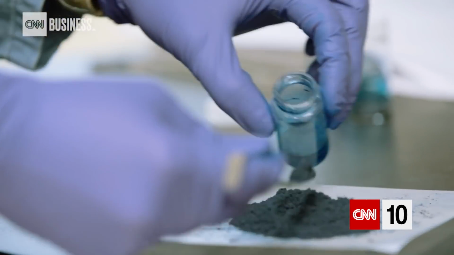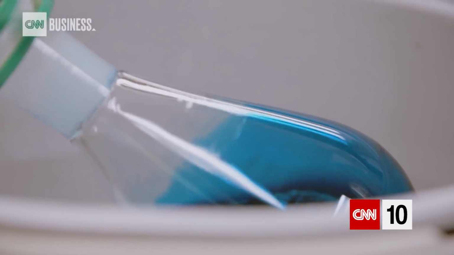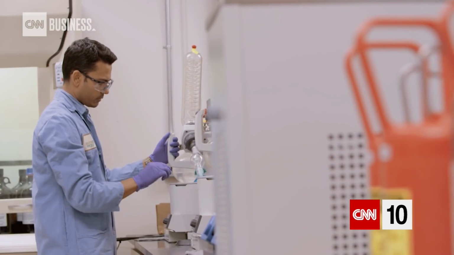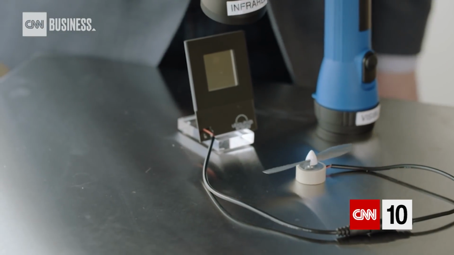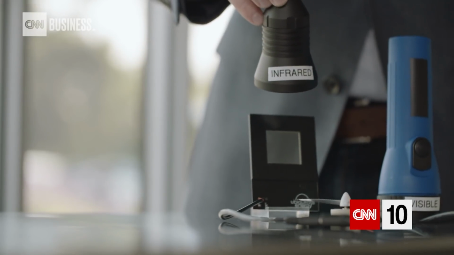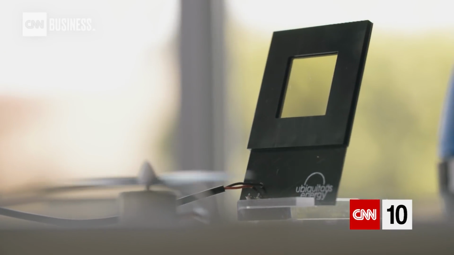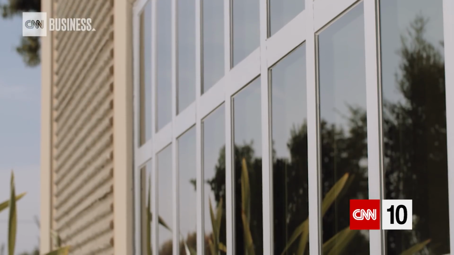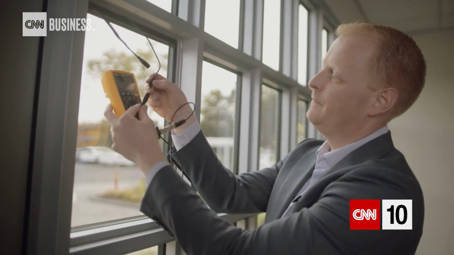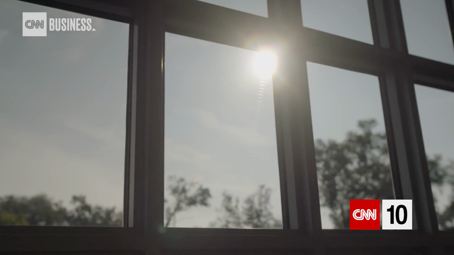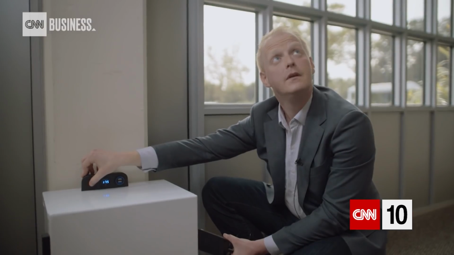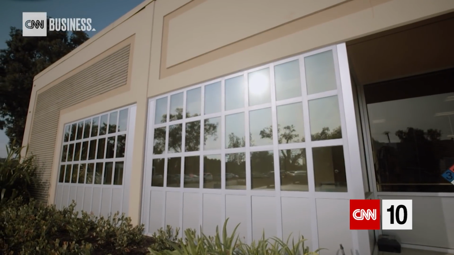Light-absorbing dyes are found all around us. What we've done is we've engineered those dyes to selectively absorb infrared light and also convert that light into electricity. And that's key, because infrared light is invisible to the human eye. The result, the team says, is solar glass that delivers the best combination of energy efficiency and transparency. The installation here is one of the first installations of this glass.